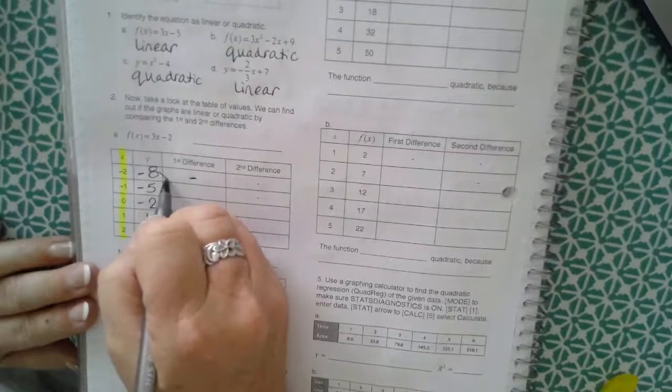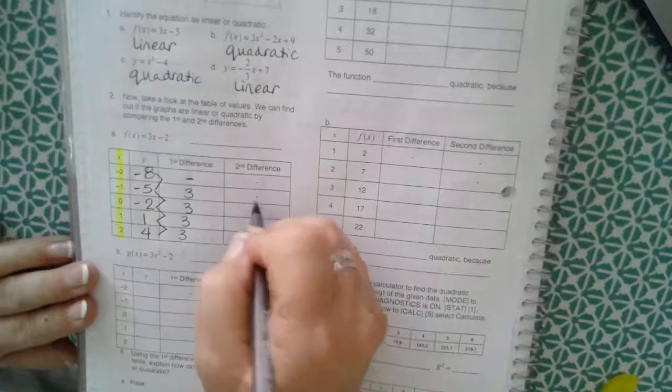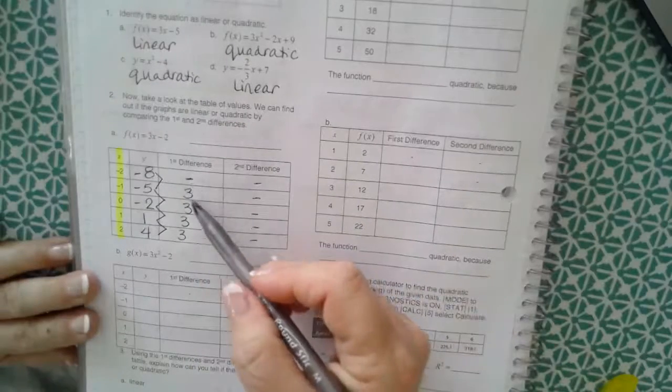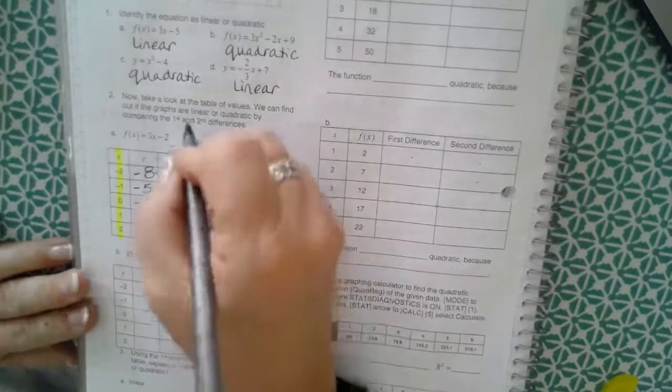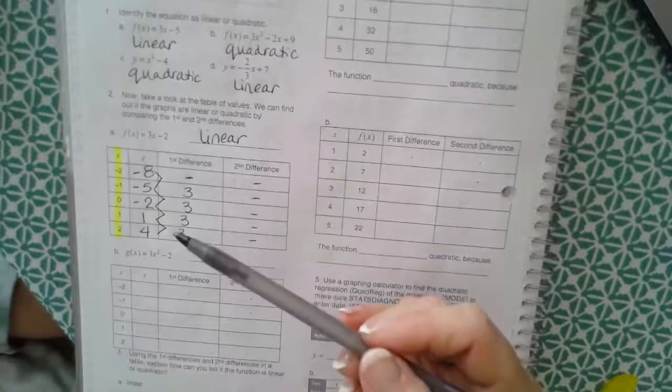If I go from here to here, how do I get from there to there? I'm going to go up 3. Here to here, 3. Here to here, 3. Here to here, 3. If I get them all to be the same, I don't have to do a second difference, so I can just put this all the way through. Knowing that they're all the same, that means it's linear, which we already knew based on the equation. But another way to check if something's linear is to look at the first difference.